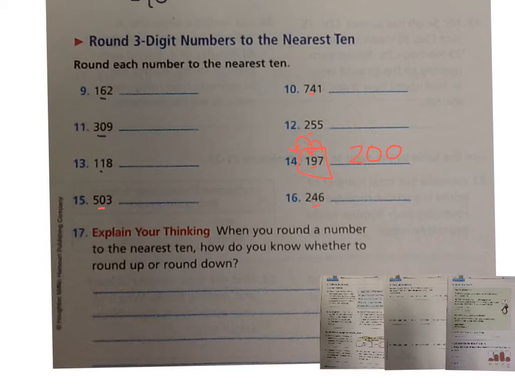So 162, that 1 stays the same. The 6 will stay the same because that 2 is 4 or below. 741, the 7 will stay the same. The 4 will actually stay the same because that 1 is 4 or below. Let me see one that goes up. Here's 309. That 9 is higher than 5, so that 0 becomes a 1.